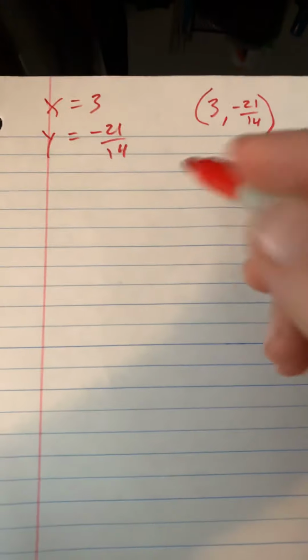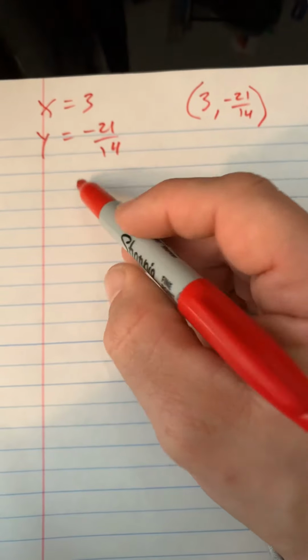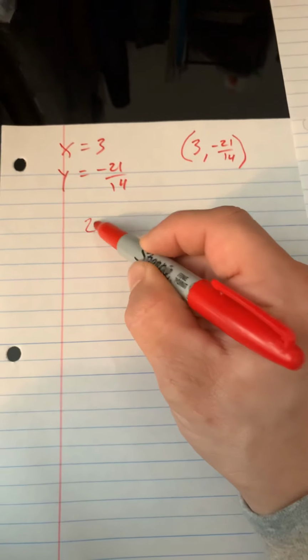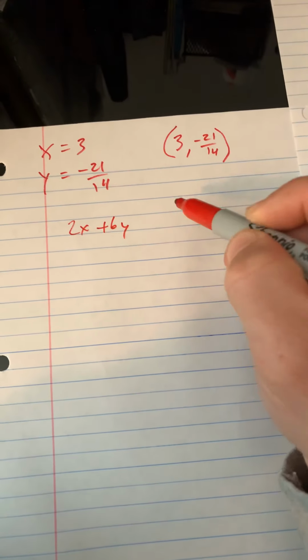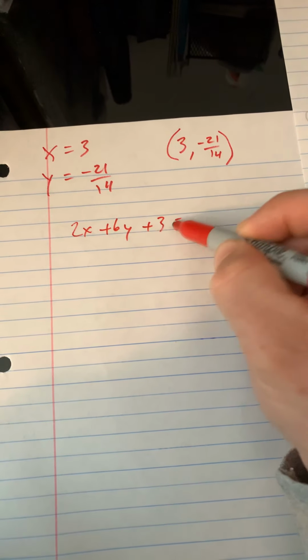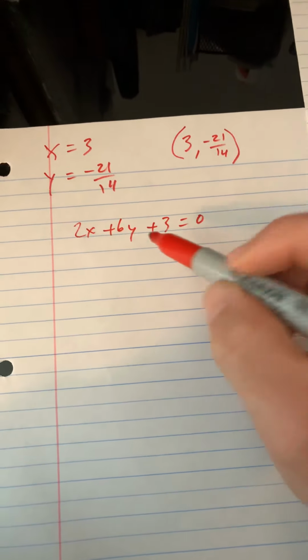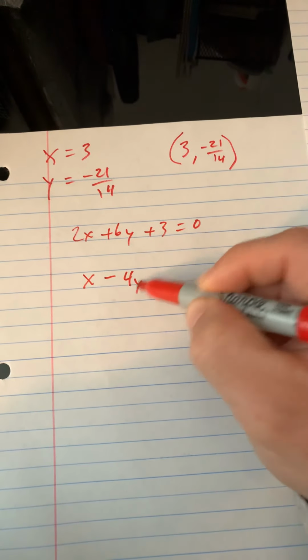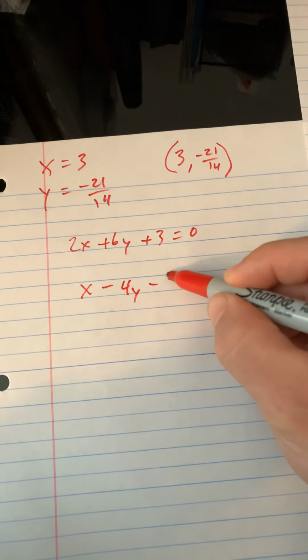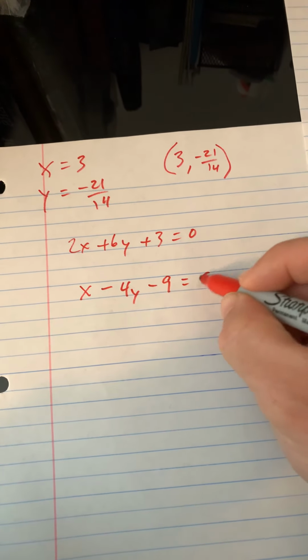All right, our original equations were 2x plus 6y plus 3 equals 0, and x minus 4y minus 9 equals 0.